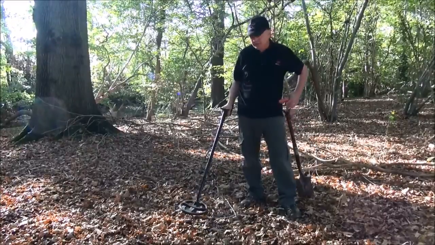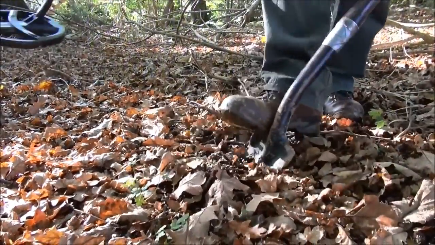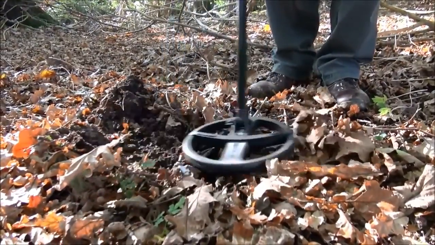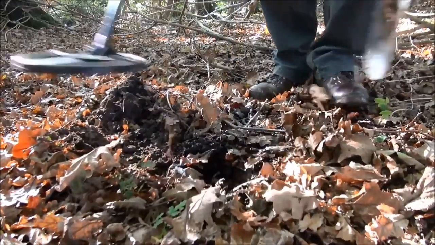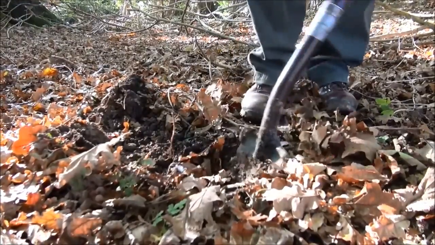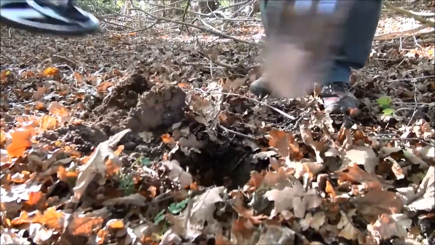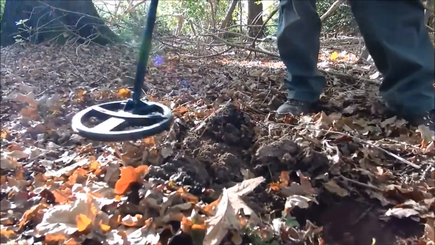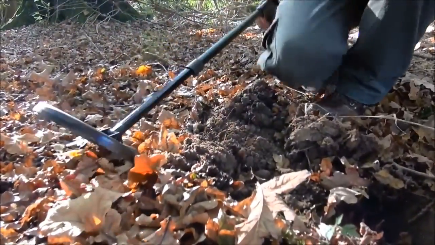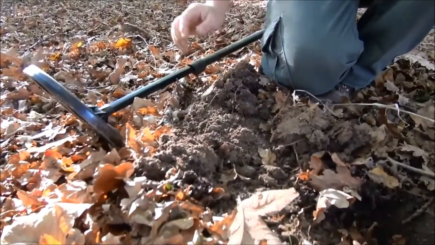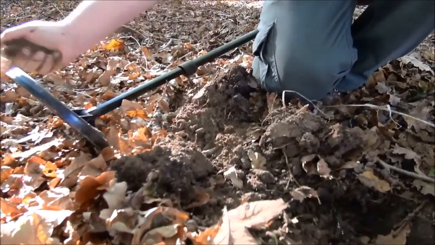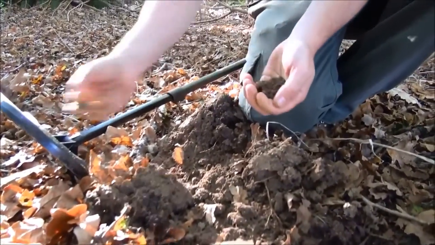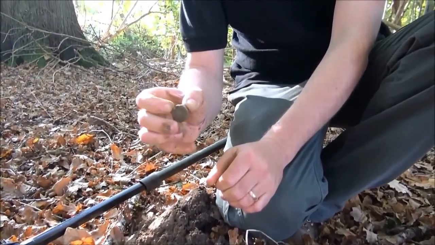Let's dig it out and see what we got. Still there. It's out. Hear how much brighter the signal is now? It's a shotgun cartridge.